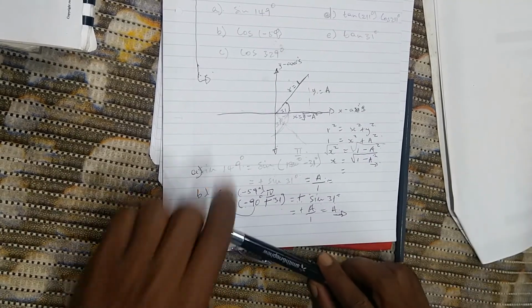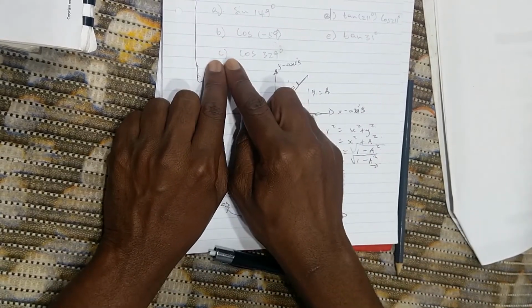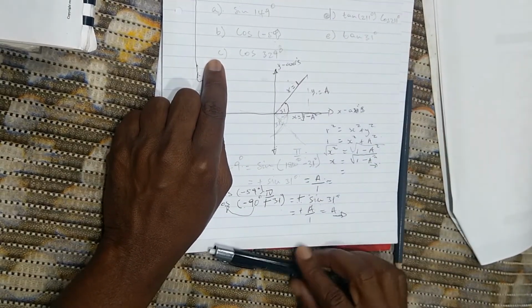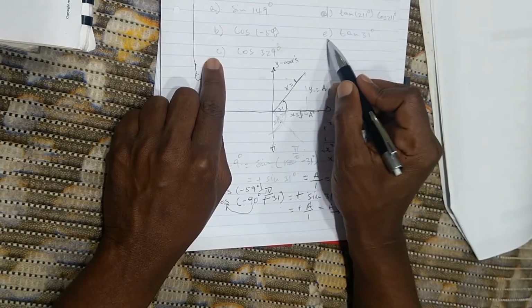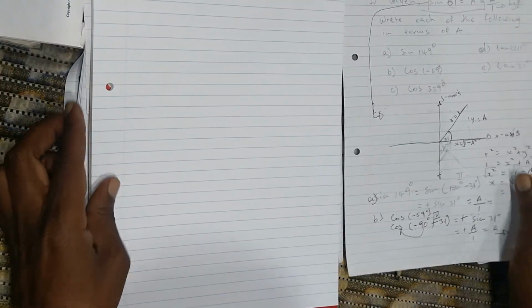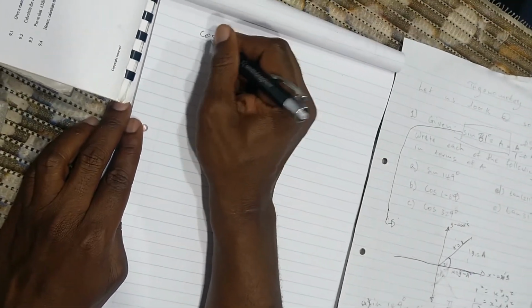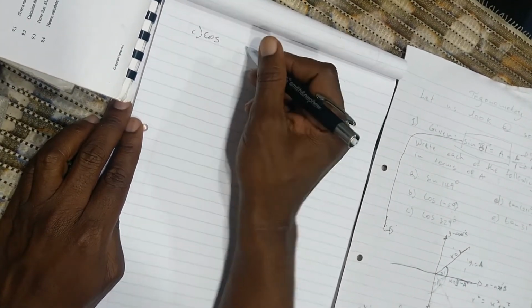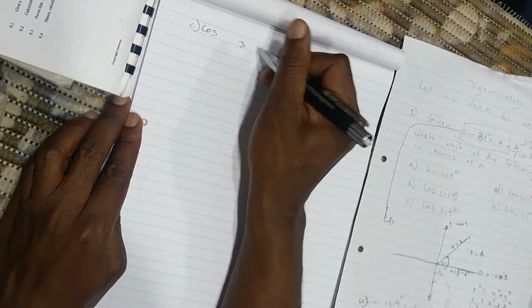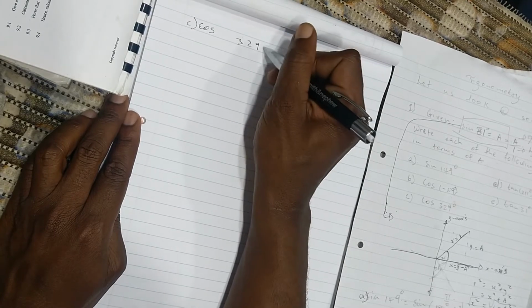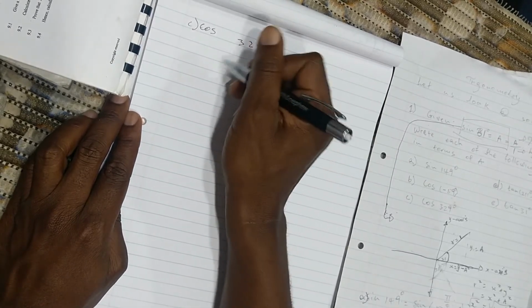So that's what it does. I just want to run through quickly C and D, and hopefully then I'll leave E for you to do on your own. So again here, just for us to be able to see what's going on, they ask me what is the cos of 329 for C. It will be an easy one, isn't it?